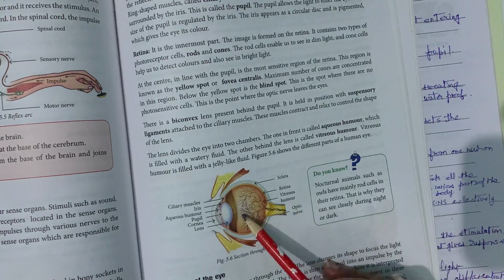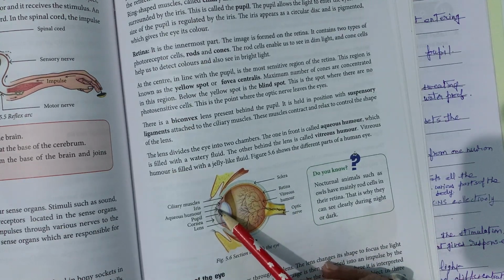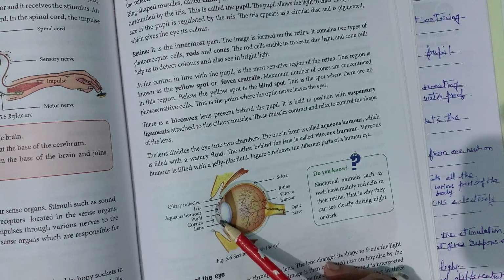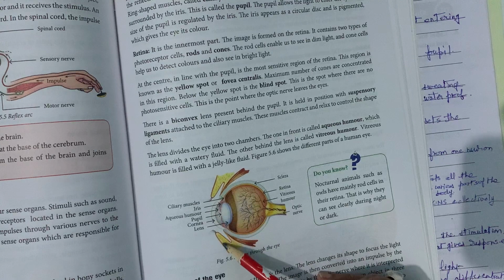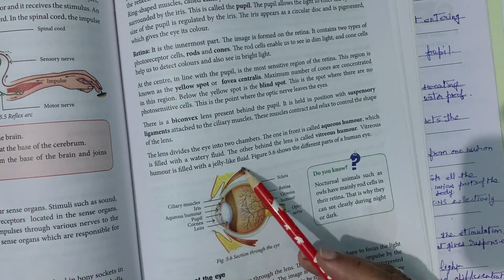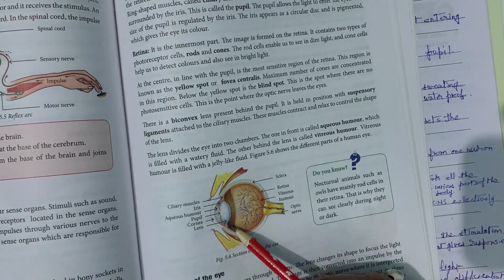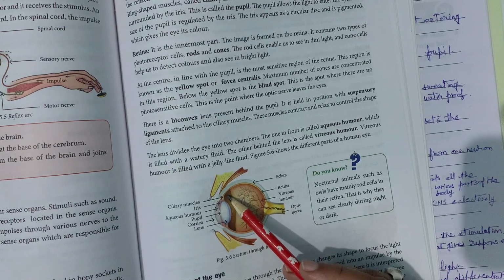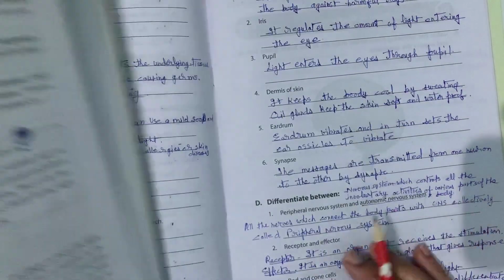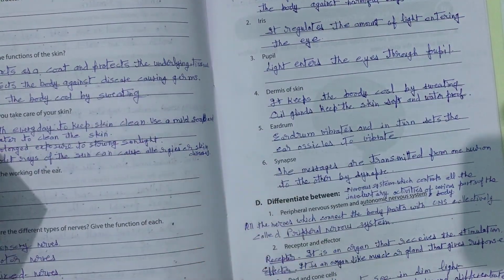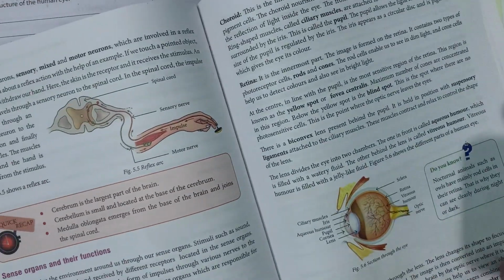It is the vitreous humor, this is the aqueous humor. This part is fluid, this is your lens, pupil, cornea, this is your optic nerve, these are the upper eyelid, lower eyelid, the eyelashes, and these are the ciliary muscles and suspensory ligaments that hold the eye.